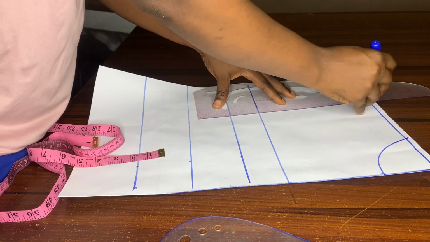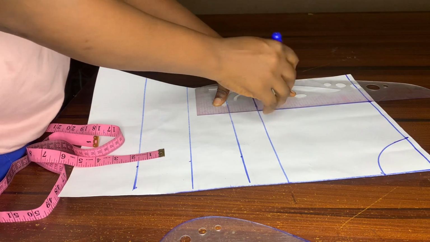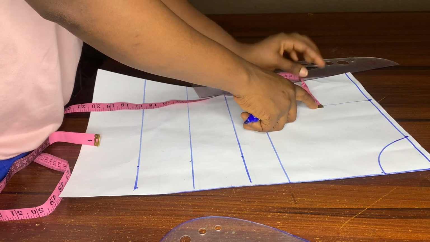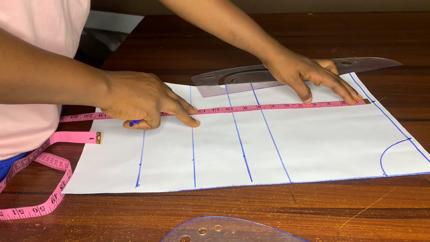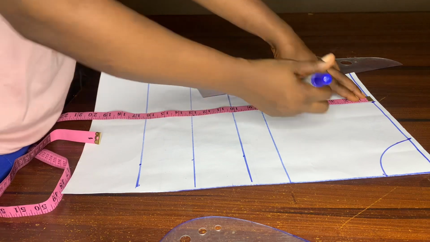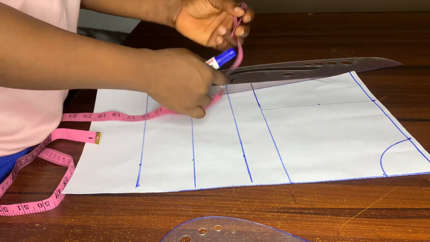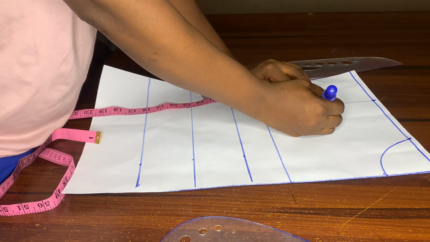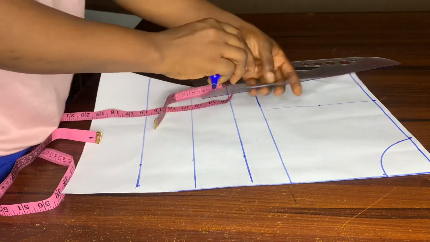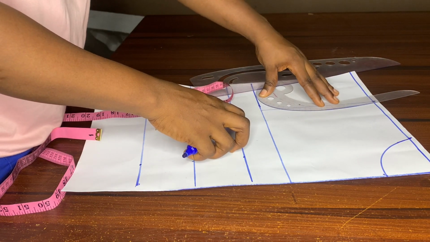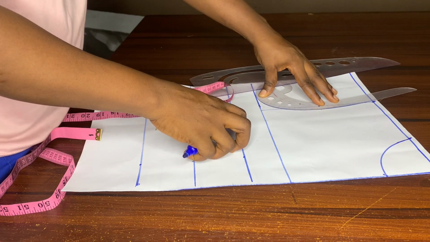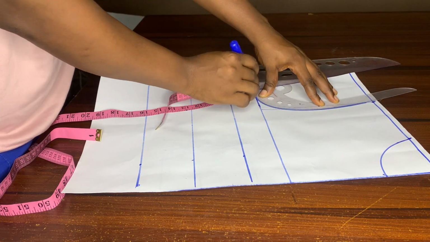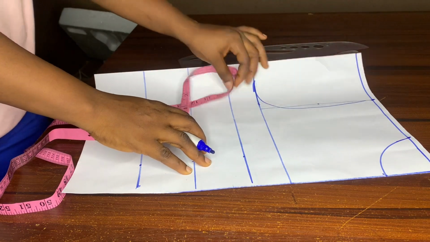I have to draw from your shoulder to your armhole, which is 8 inches. Then I have to come in by half an inch. If you divide your armhole into 2, like my own is 8, divided by 2 will give you 4 inches. And then mark it. Then from that 4 inches, I'll come in by half an inch. Then from there, I'll take my armhole. This is my armhole.